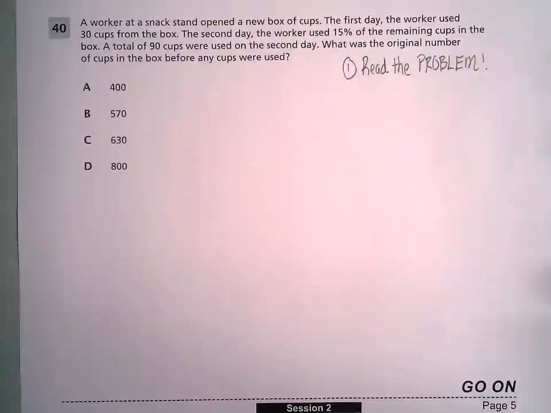A worker at a snack stand opened a new box of cups. The first day the worker used 30 cups from the box. The second day the worker used 15% of the remaining cups in the box. A total of 90 cups were used on the second day. What was the original number of cups in the box before any cups were used?